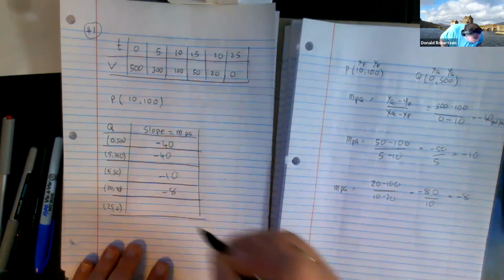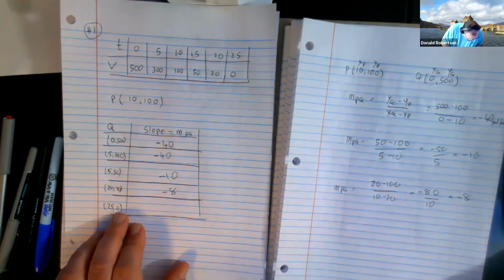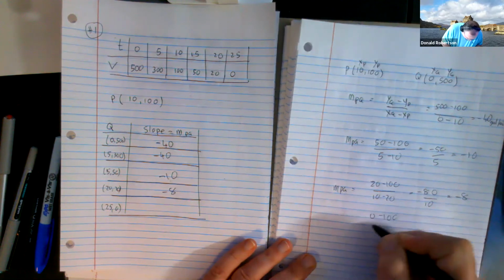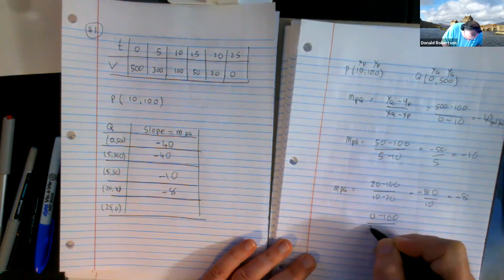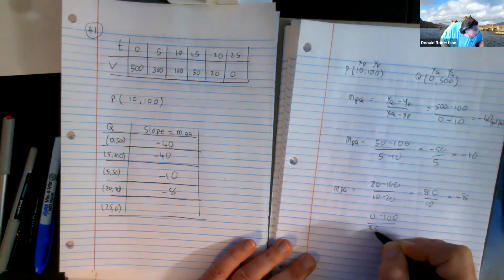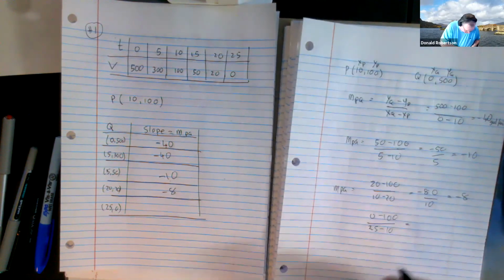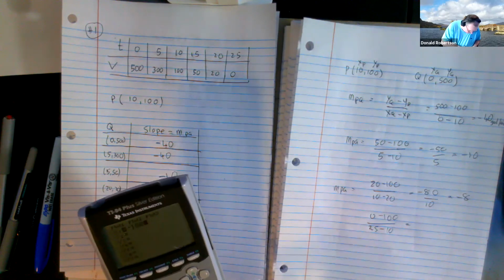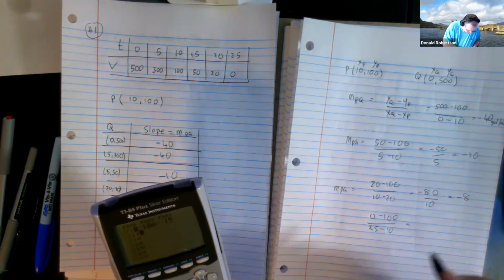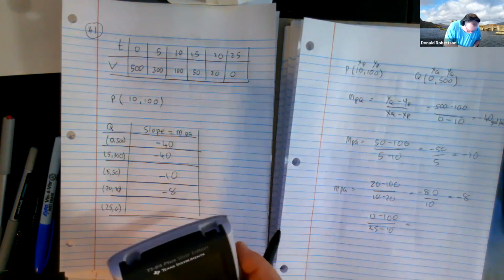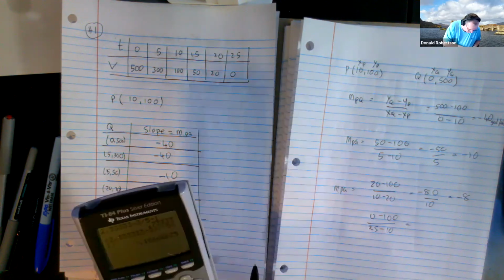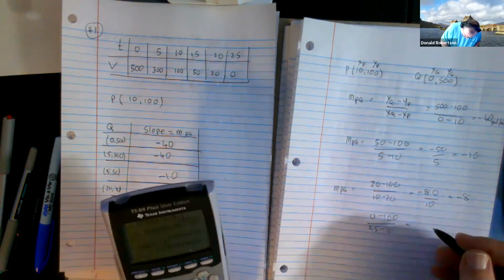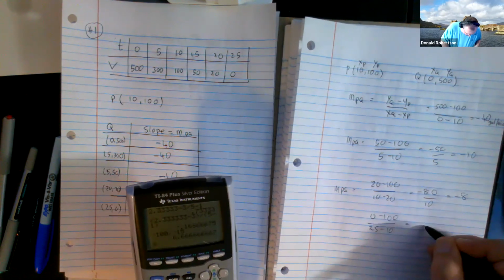And last but not least, it's going to be 0 take away 100 over 25 take away 10. Negative 100 divided by negative 15. It's about negative 6.7.